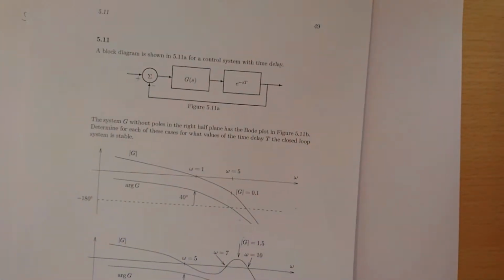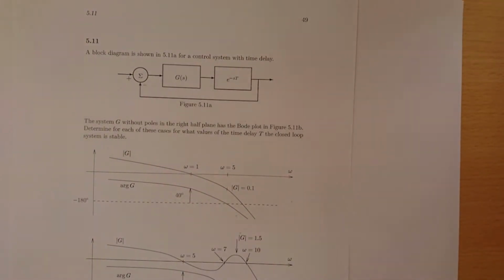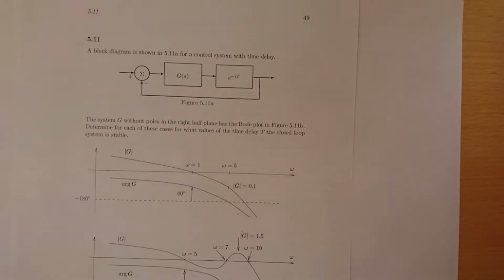So now we're doing exercise 5.11, and here we're going to look at what happens when we have a time delay in our measurements and how that affects the stability of the closed loop system.